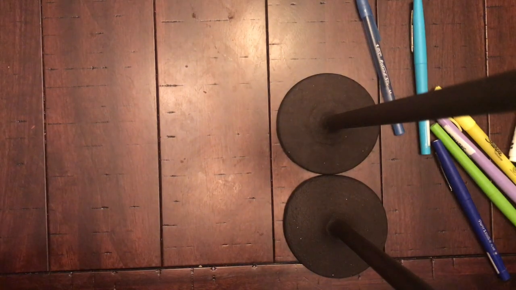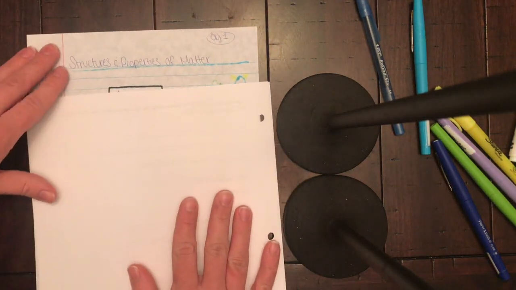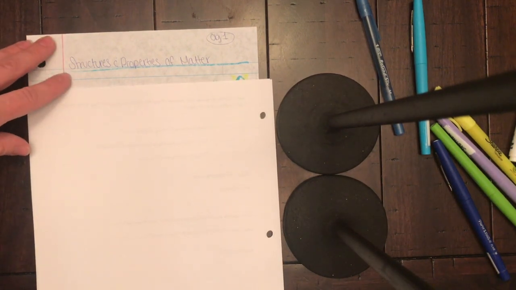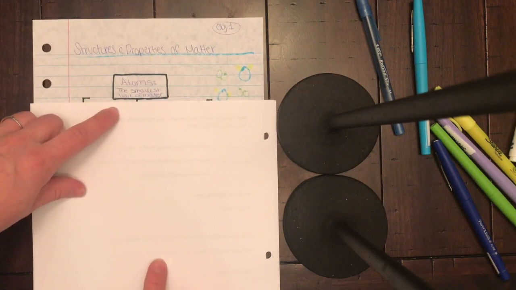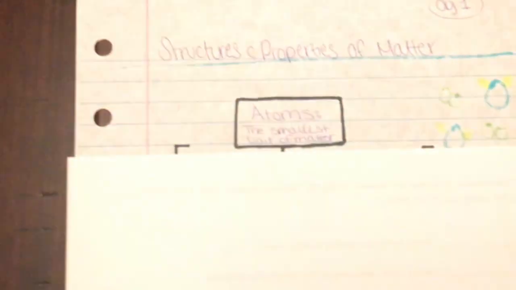Then I decided that I wanted to go over some notes for Objective 1. Objective 1's all about atoms, molecules, elements, and compounds. So I took some notes on the topic. And today, most of our notes are going to be more of like a thinking map. So the way that I started it off was creating a box at the very tippy top, and I titled my box Atoms.